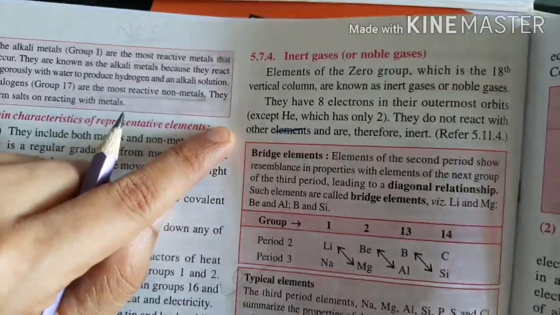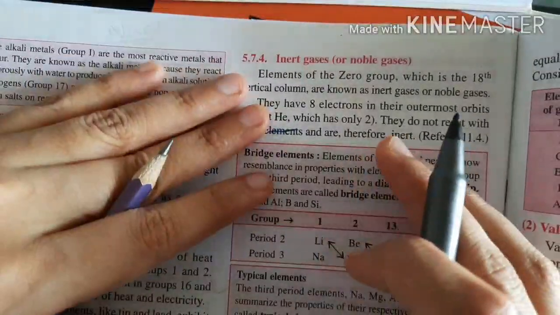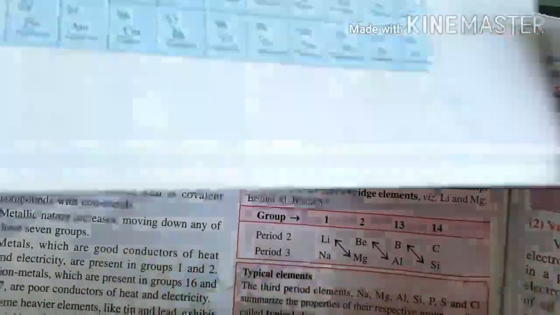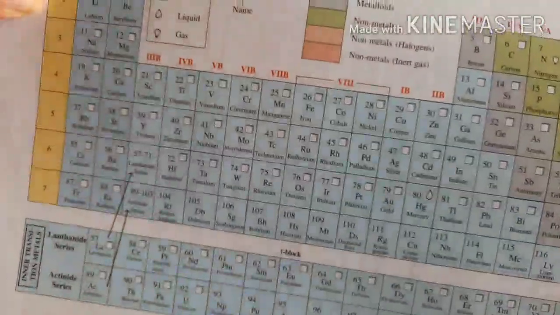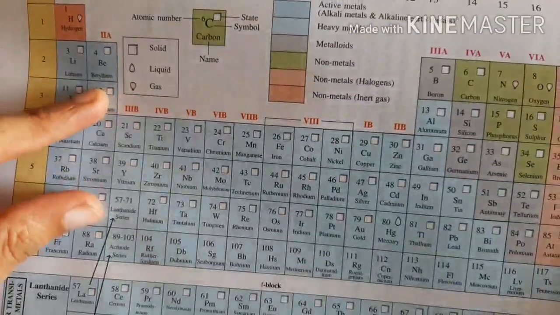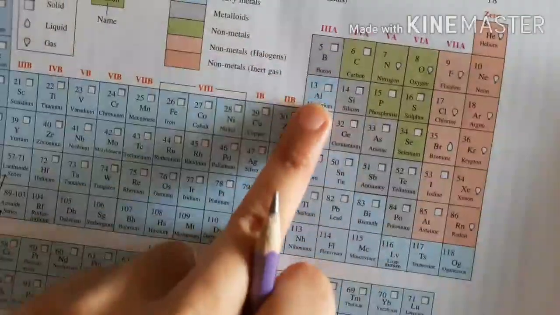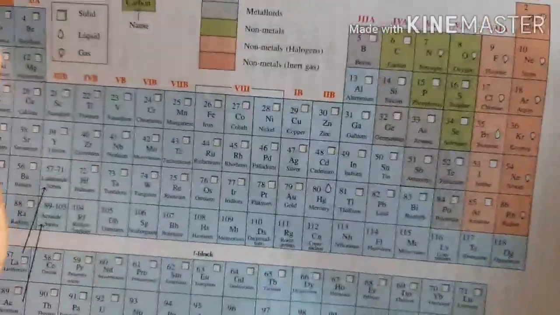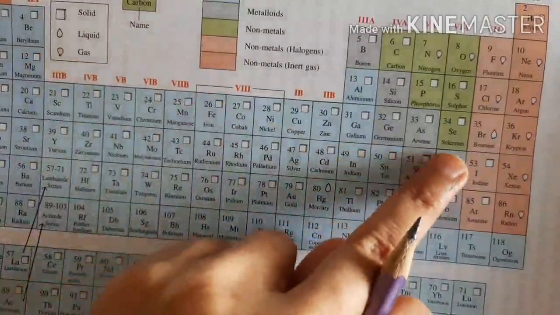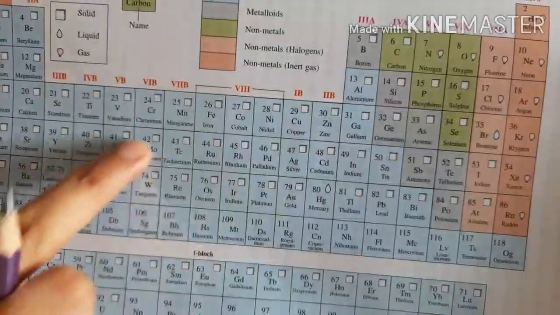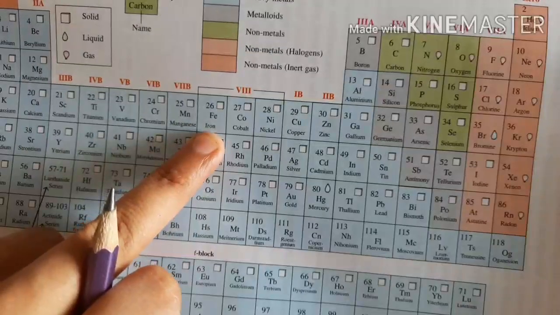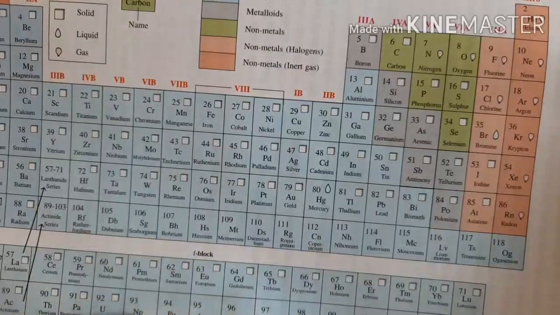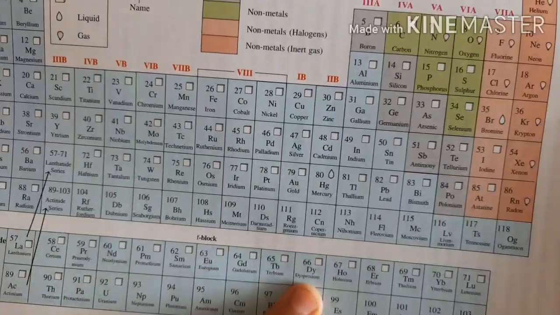Okay. So till here we learned about all the elements, all the blocks of the periodic table. In this periodic table we learned this is the S block element, and this is the P block element. S block and P block elements are known as representative elements. These are the D block elements, which are known as transition elements, and these are the F block elements, which are called inner transition elements.